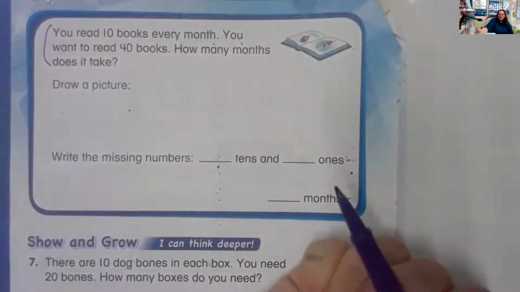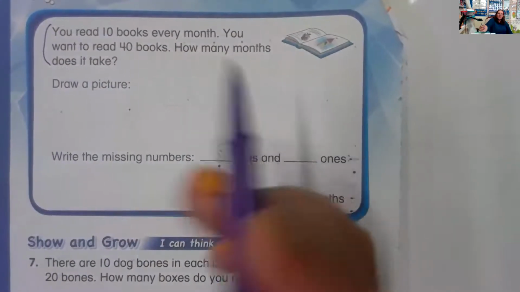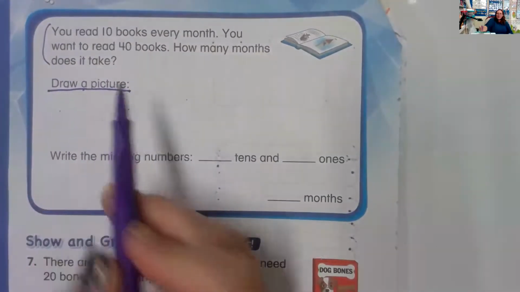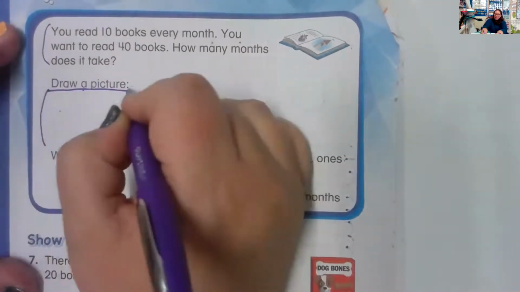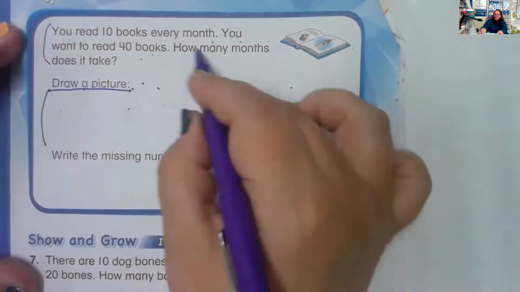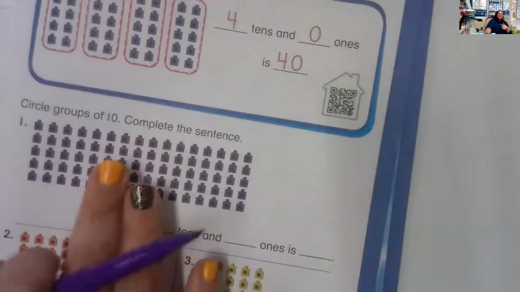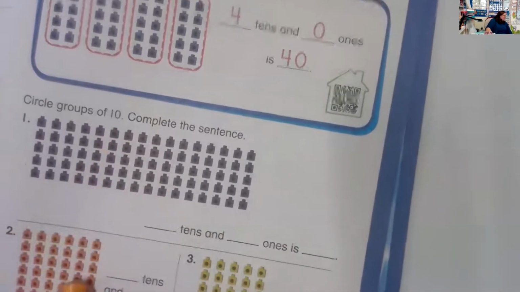Okay. So here we have our word problem right here, right? And we're going to have to solve it. But right here, what does it say? Draw a picture. So in this whole space, you could go up here if you needed to. I need to see squares or circles or sticks and dots or whatever as a picture to show me how you got your answer. You know how we were just circling all of these? You need to draw something like this. Okay, does that make sense?